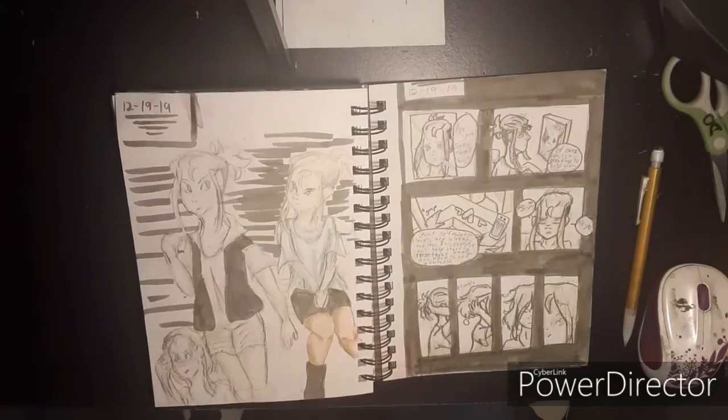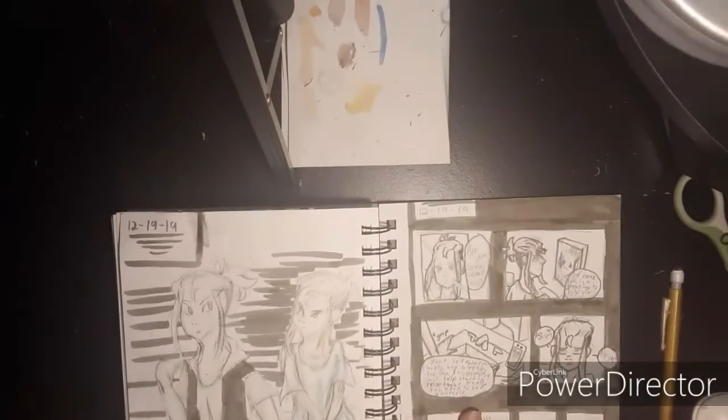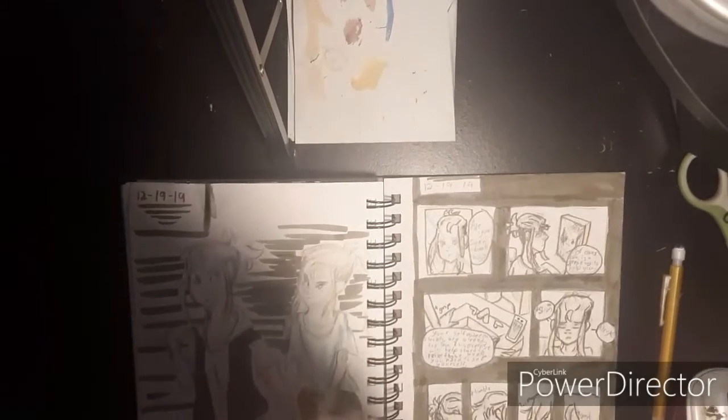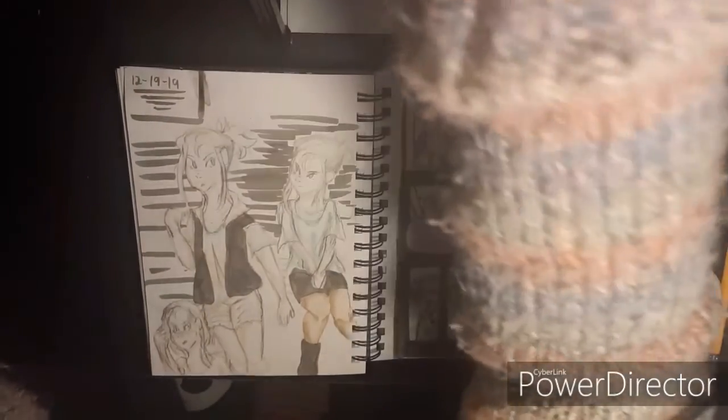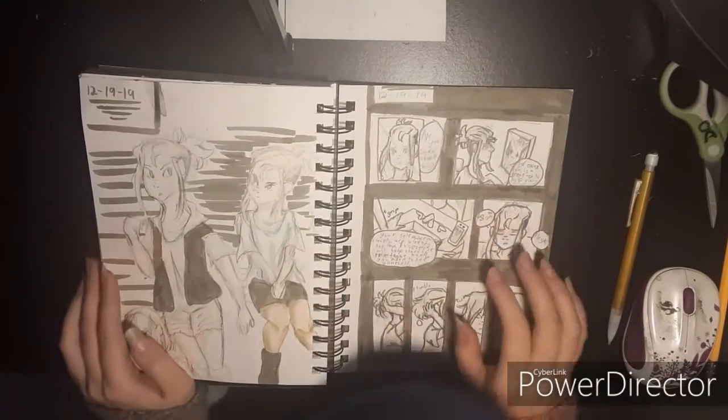And for the next page, another page of her, and this thing, and the comic. Whoops. I got too excited, and I knocked it over. And a comic. It looks so good.